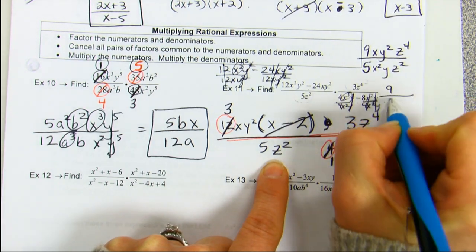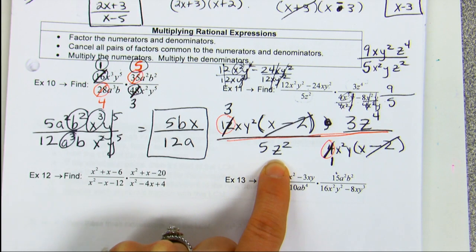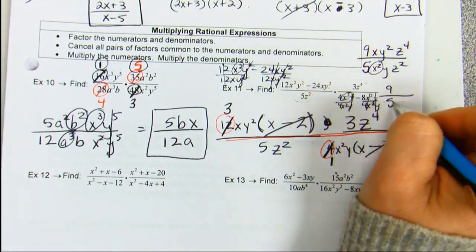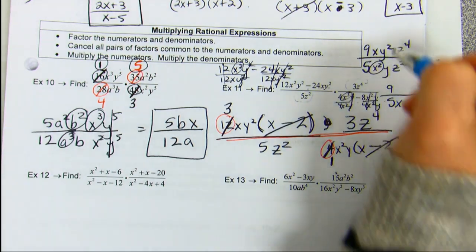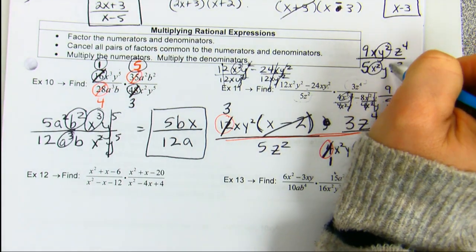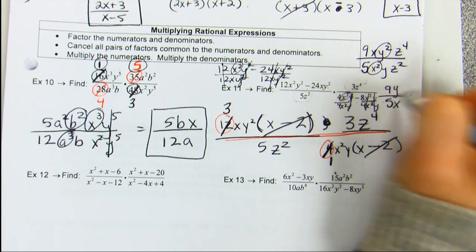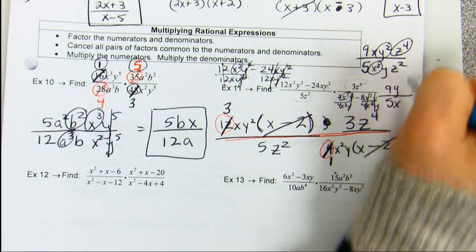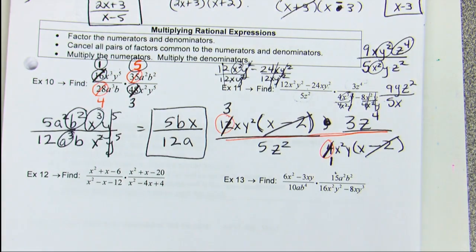So I have 9 over 5, and then we'll reduce the letter part. So 2 minus 1 leaves me with x in the denominator. Y squared over y to the 1 leaves me with y to the understood 1 in the numerator. And for z's, we're subtracting 4 minus 2, so that's z squared.